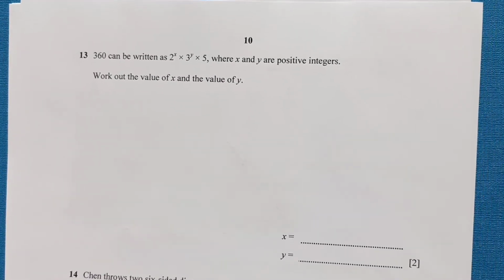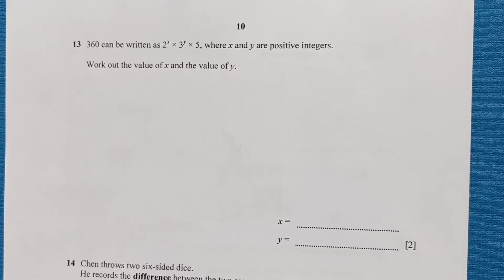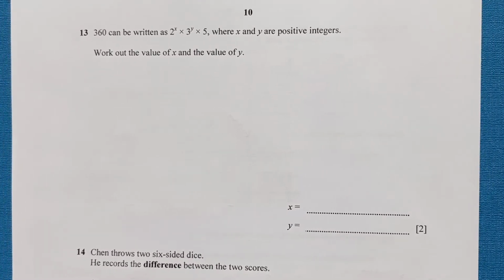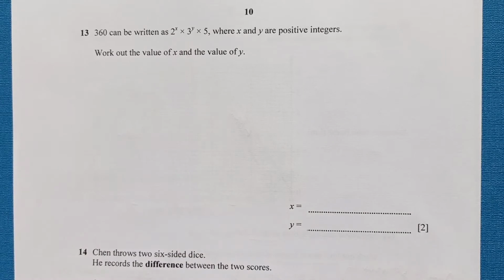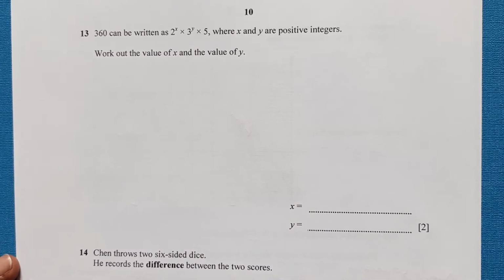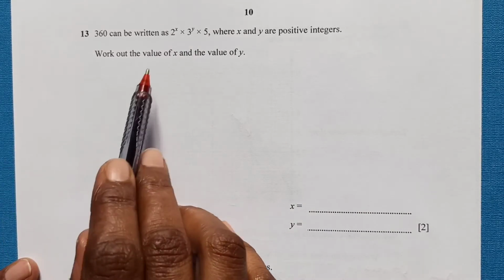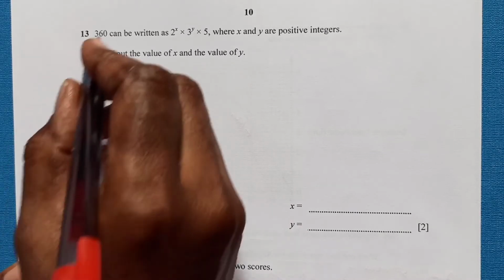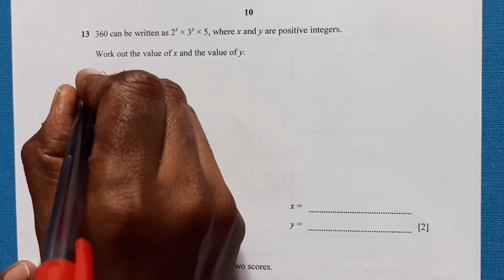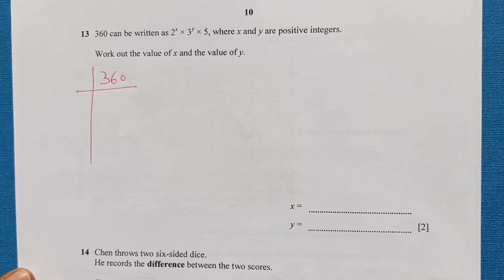So we have here question number 13. 360 can be written as these factors that you are given, where x and y are positive integers. Work out the value of x and y. Because we are splitting up 360, we can just make the factors of that.